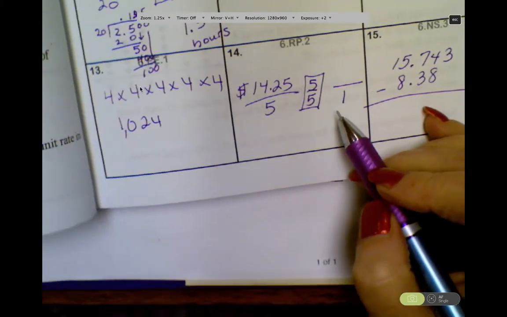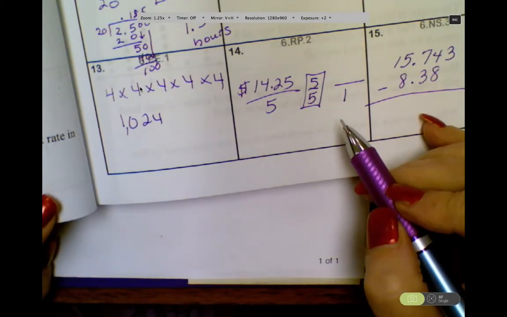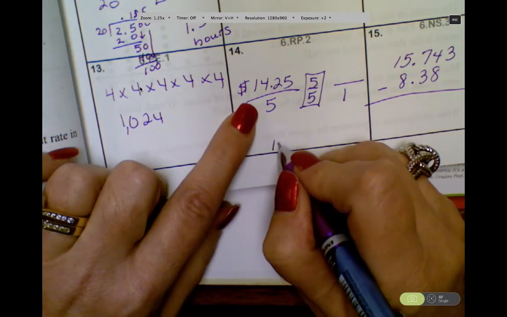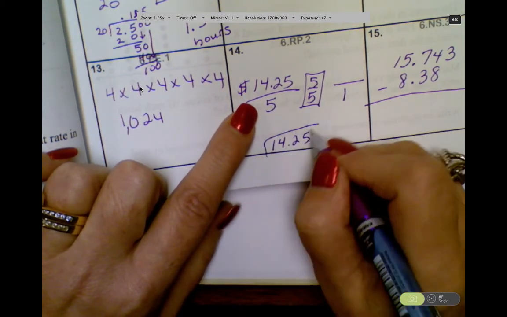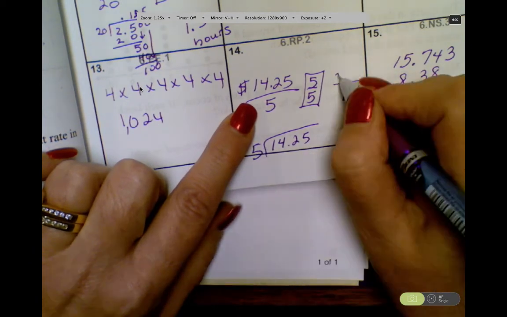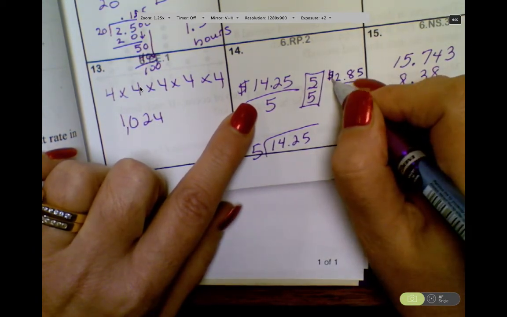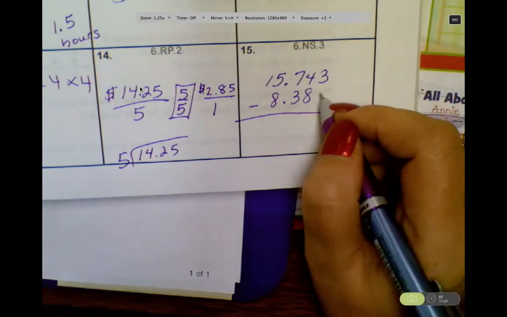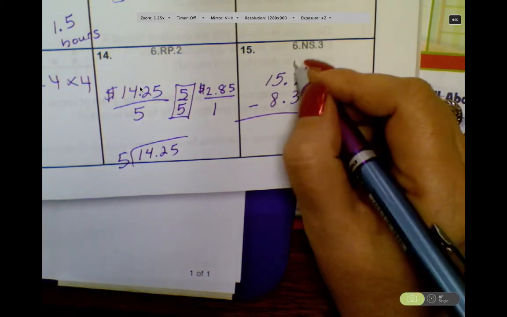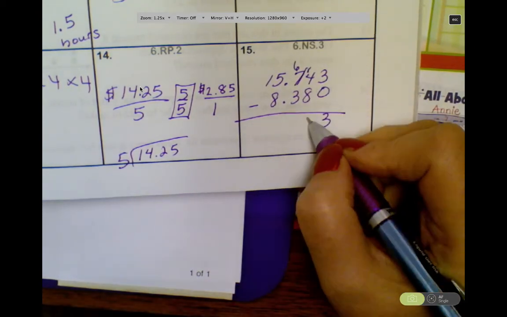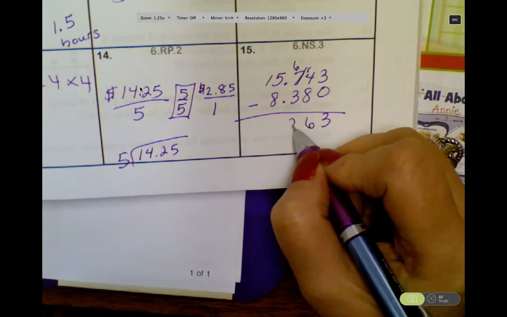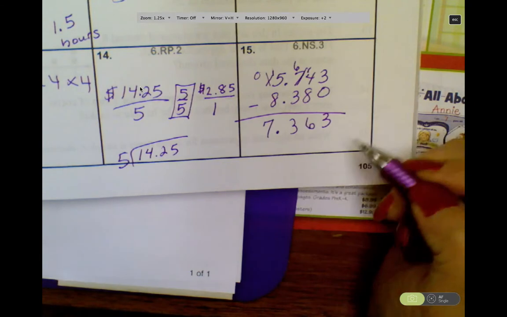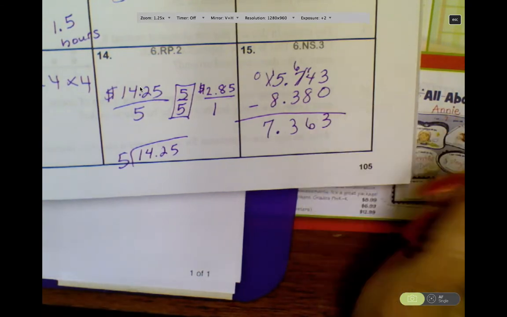For number 14, I want to find out what the unit rate is per lunch, so I have to get this to 1. So I'm going to divide 14 and 2,500 divided by 5, and I'm going to get $2.85 per lunch. My last one, other than the one I skipped, I have to subtract. This is 3. 14 minus 8 is 6. 6 minus 3 is 3. I have to borrow. 15 minus 8 is 7. That'd be 7 and 363.